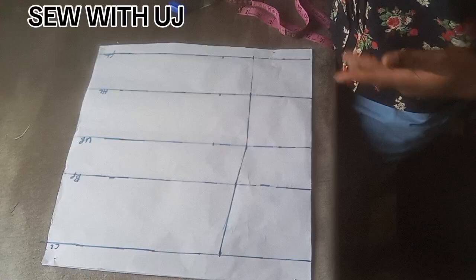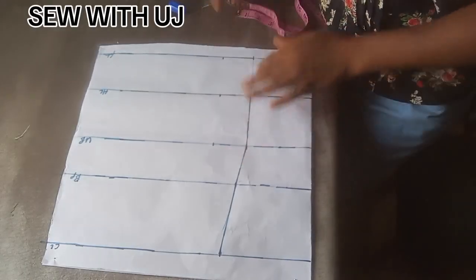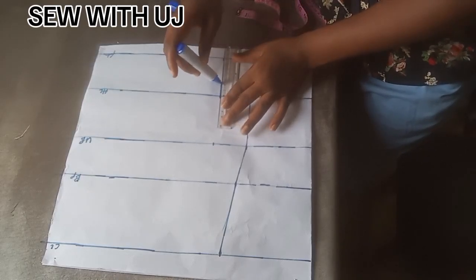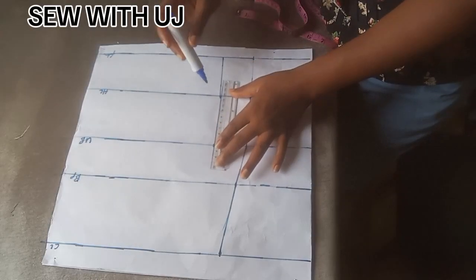Please have it in mind. Remember I told you that this will serve as a crop top. It's not going above that belly area. Okay, so we connect our lines.